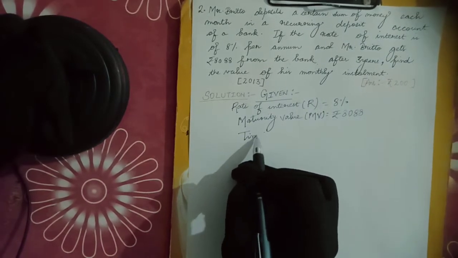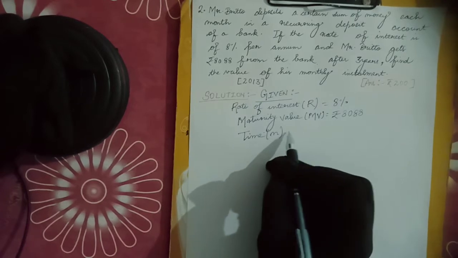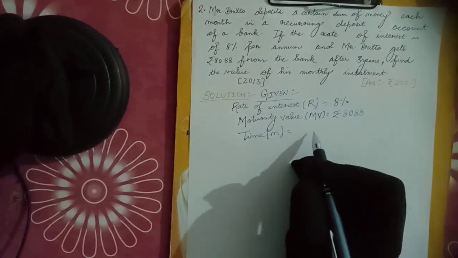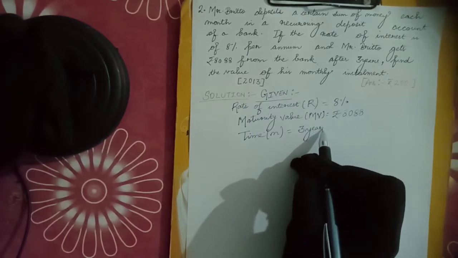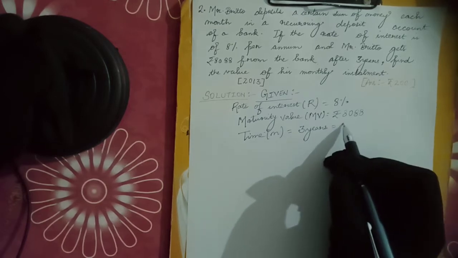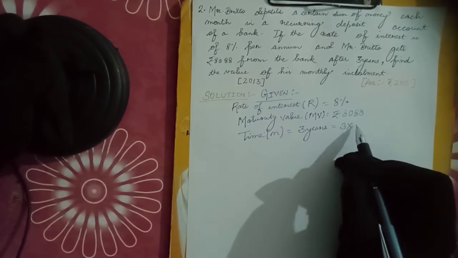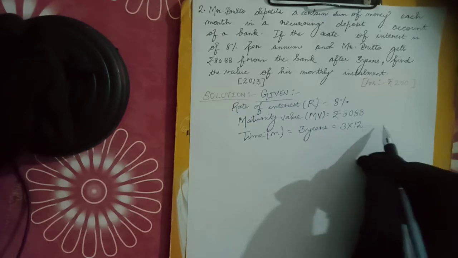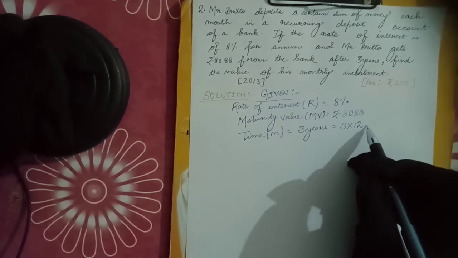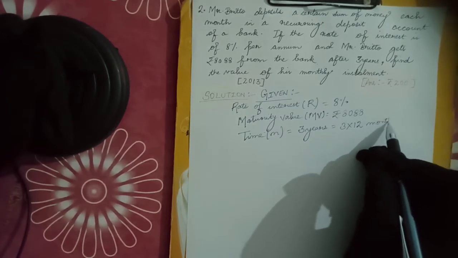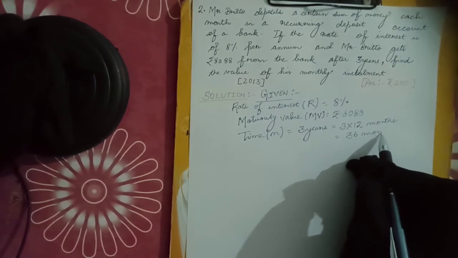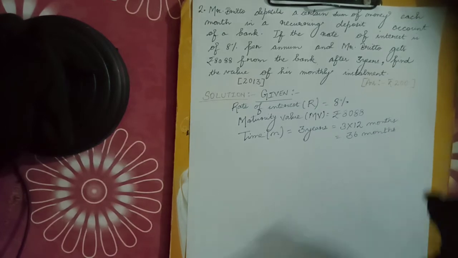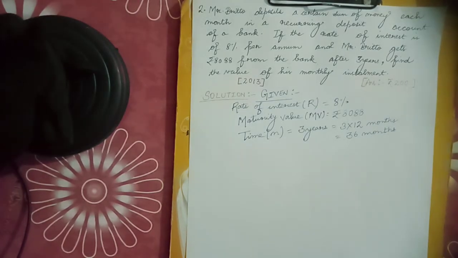And the last thing mentioned here is time, which we denote by letter N in this recurring deposit account. So time is 3 years, right? And one more thing about time is we have to keep the time in months. It's in years over here, so we'll multiply it by 12 and it would get converted into months. It would be 36 months, right? 3 into 12, which means 12 into 3, and that is 36.